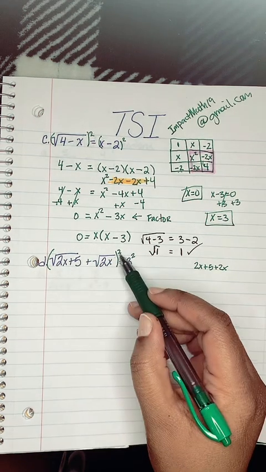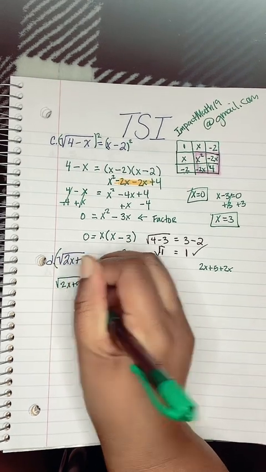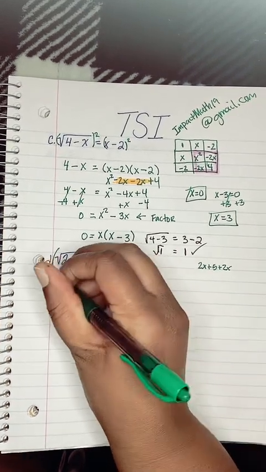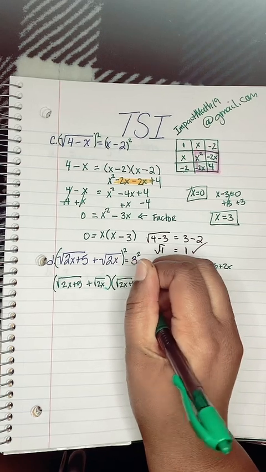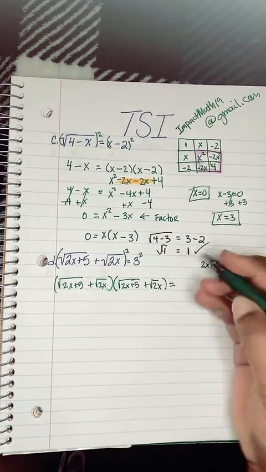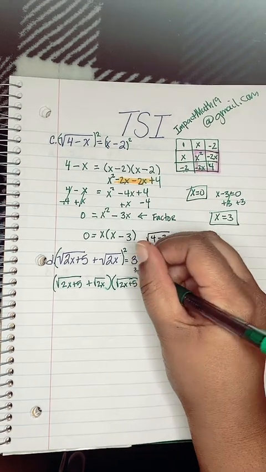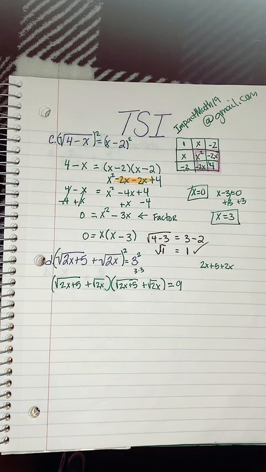So what you have to do is you have to write it twice. We have to do square root 2x plus 5 plus the square root of 2x. And then we're going to do it again because it's the squared. Square root 2x plus 5 plus the square root of 2x, okay? Equals, well, 3 squared, remember that's 3 times 3 equals 9. Whew, okay. This is where it starts to get crazy, okay? Because it's like, oh, what is all these square roots, right? Don't panic. Take it step by step, okay?